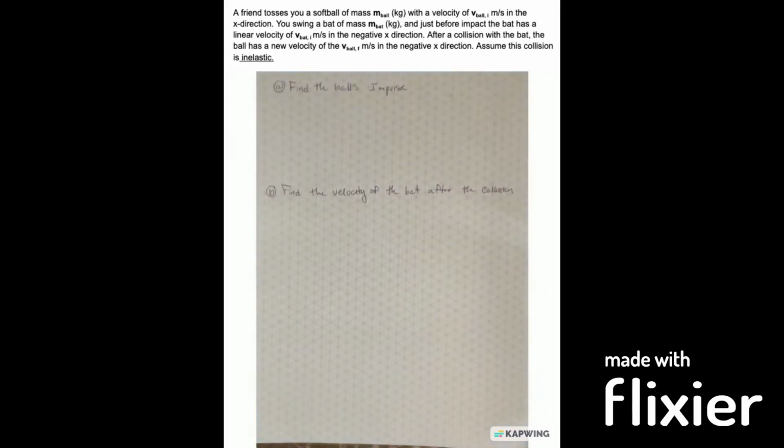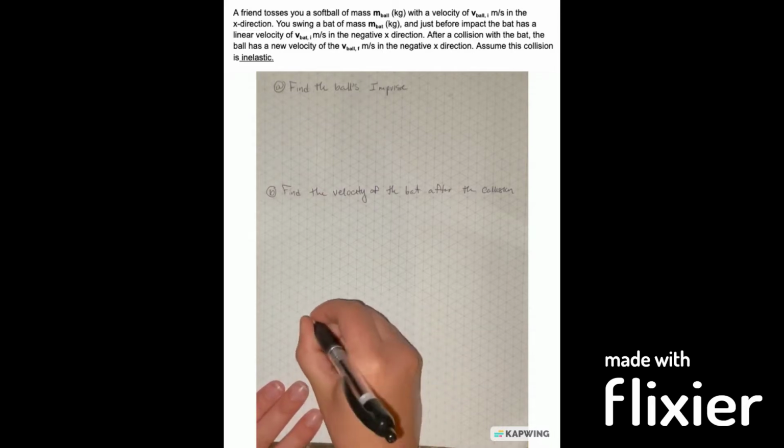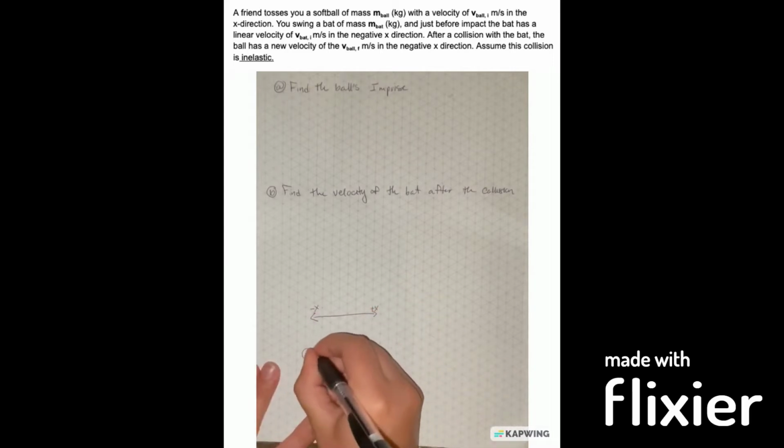So a friend tosses you a softball of mass m sub ball with a velocity of v sub ball initial in the x direction. You swing a bat of mass m sub bat, and just before impact, the bat has a linear velocity of v sub bat initial in the negative x direction. After a collision with the bat, the ball has a new velocity of v sub ball final in the negative x direction. Assume this collision is inelastic.